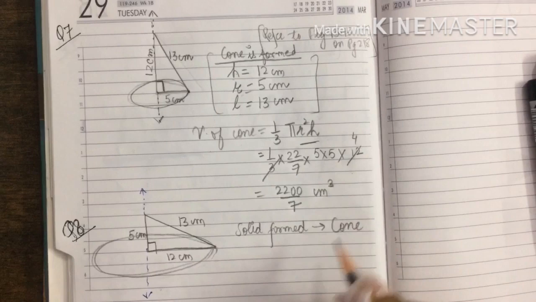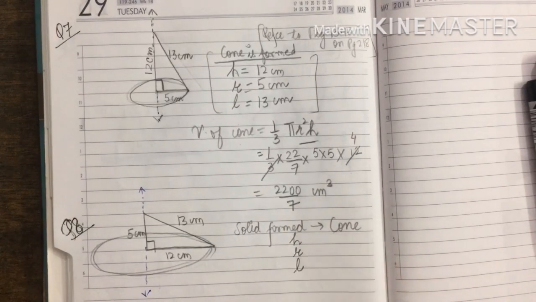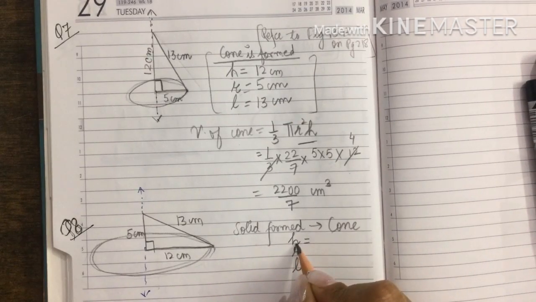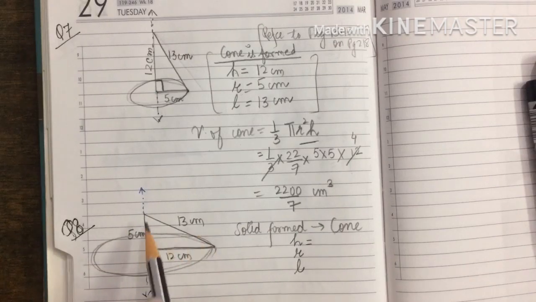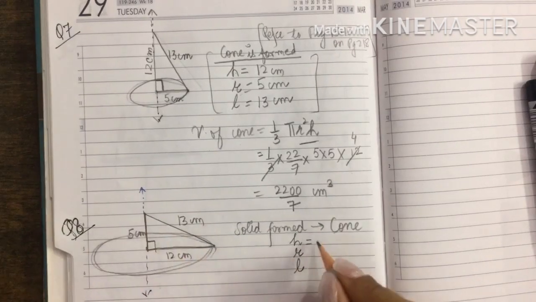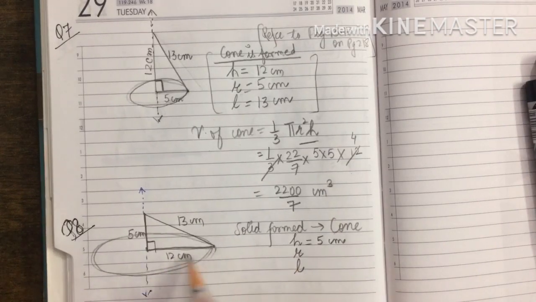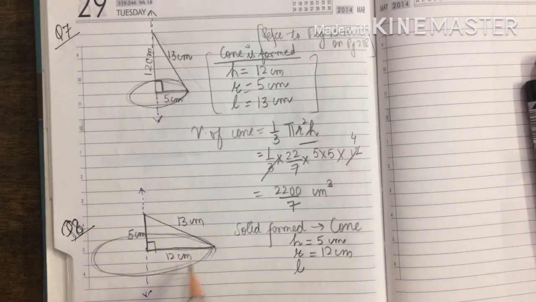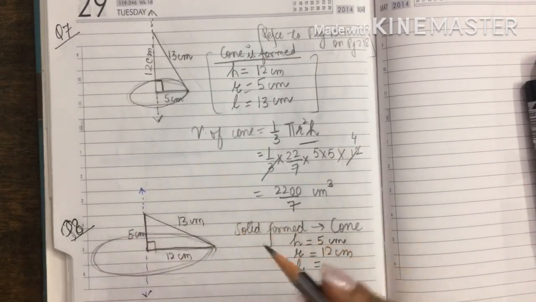Solid formed is a cone, and for a cone we want the height, the radius and the slant height. So height is given by the axis about which the triangle spins. So the triangle is spinning around this vertical side. This will be 5 centimeters. Radius is the side on the base of the triangle due to which the circle is formed. Then slant height is the hypotenuse.